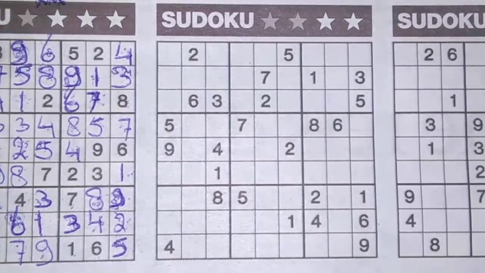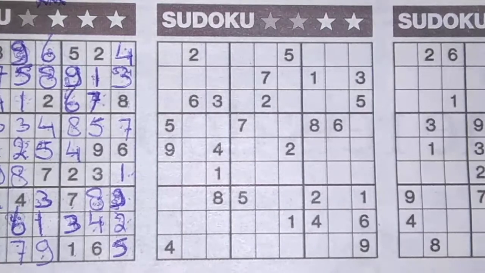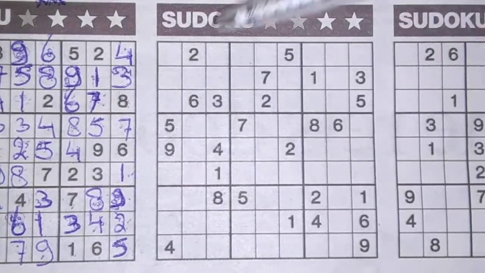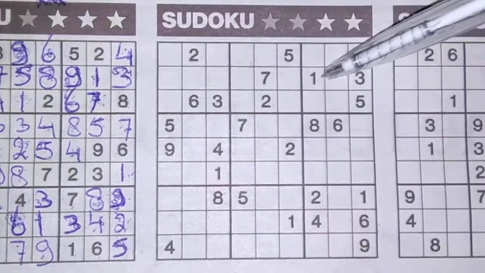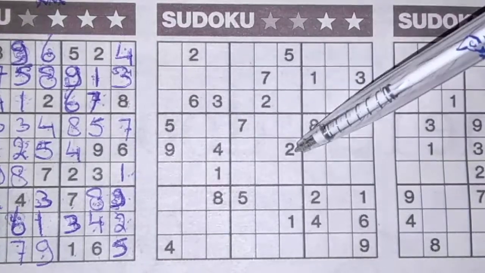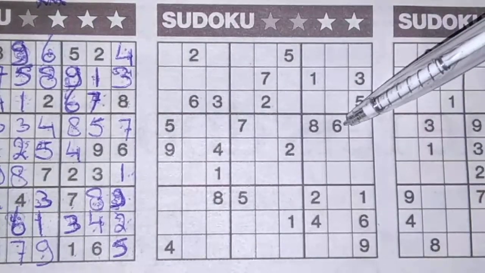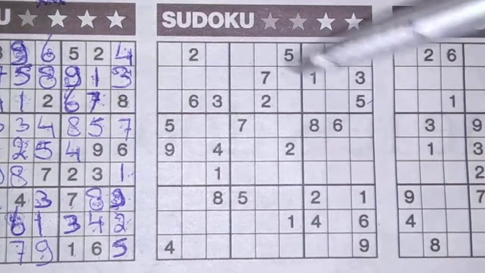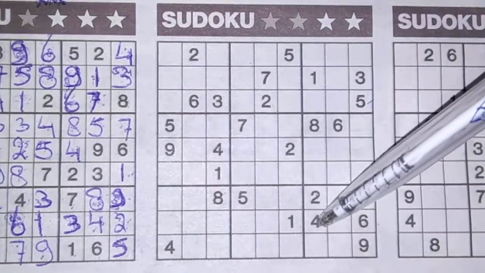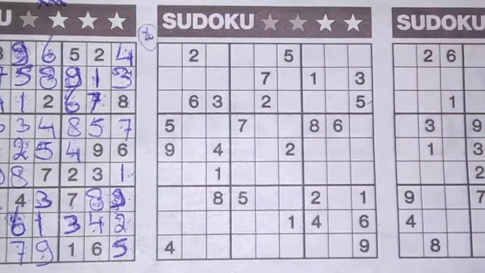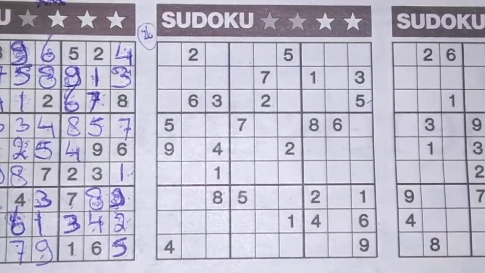Before I start with the second Sudoku, a two-star Sudoku in this additional, I want to count all the numbers. So let me count first. 1, 2, 3, 1, 2, 3, 1, 2, 3 are 9. 9 plus 4 is 13. 13 plus 2 is 15. 15 plus 2 is 17. Plus 2 is 19. Plus 2 is 21. 22, 23, 24, 25, 26 printed numbers. Alright, so let's get started.